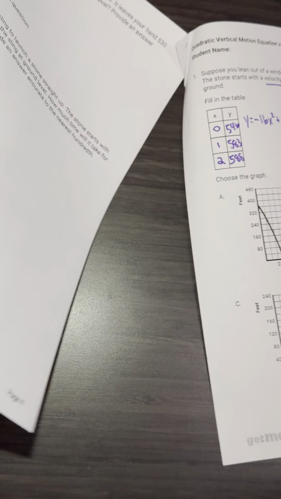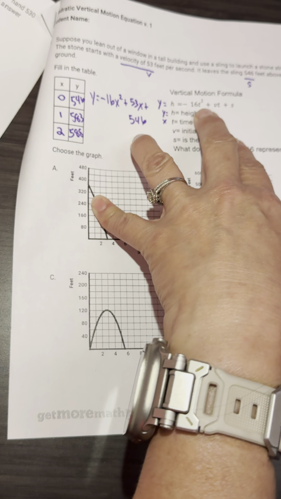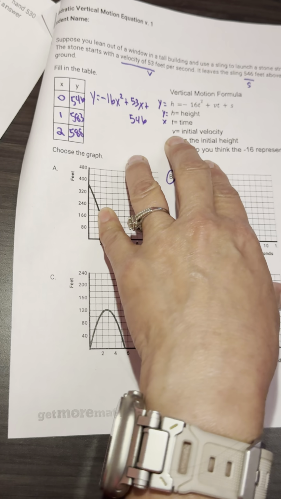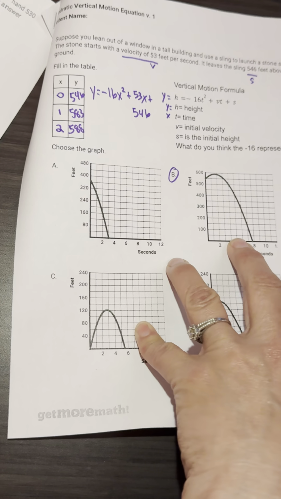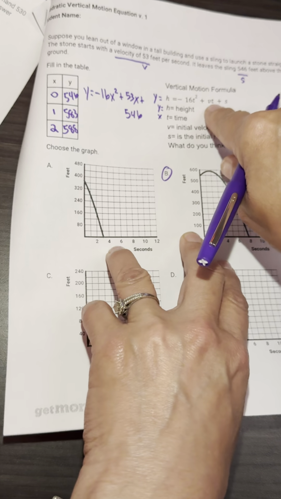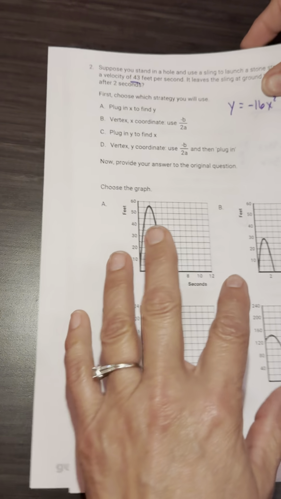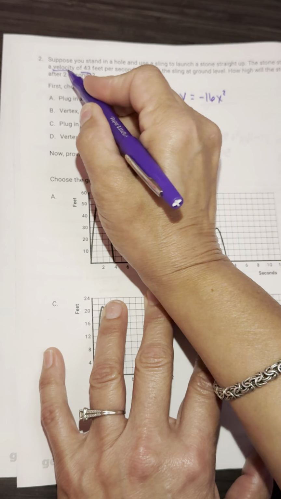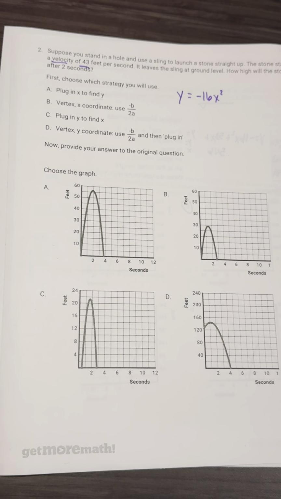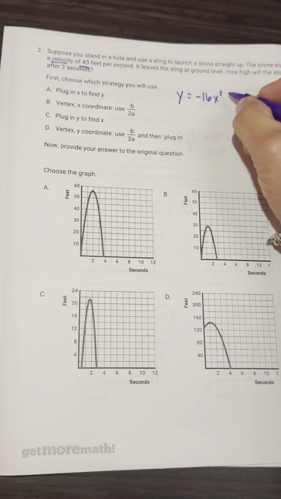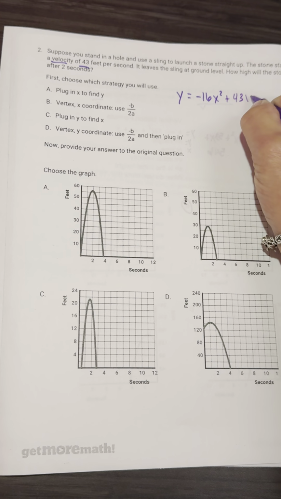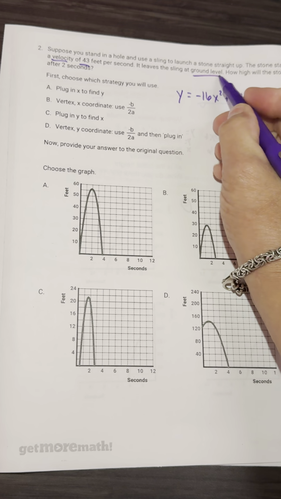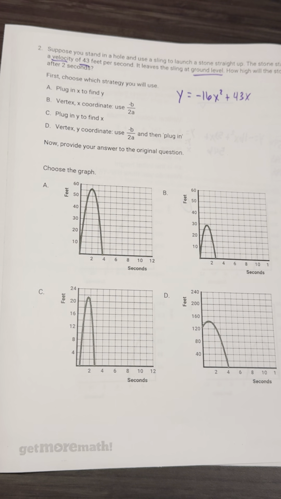Okay, so we have our formula, negative 16 t squared plus vt. V is initial velocity. So in front of the t, which is your x, 43, this says velocity, so wouldn't that be the initial velocity? Yes. Plus 43x. And since we're starting at ground level, then it'd be plus 0. Reminder, I do not have an example like this, but if you are below ground level, if you're 5 feet below ground level, then you'd be subtracting 5.